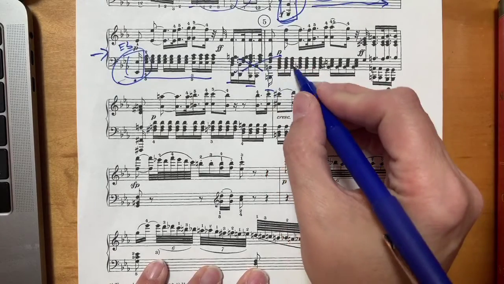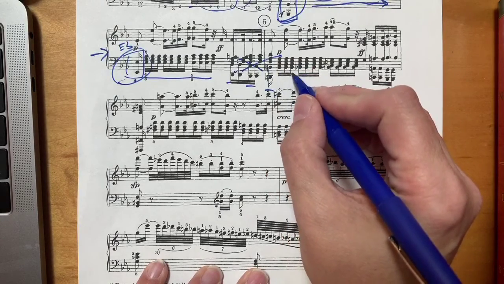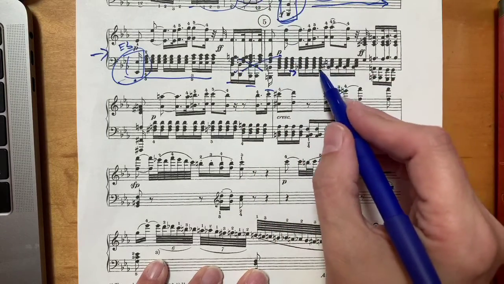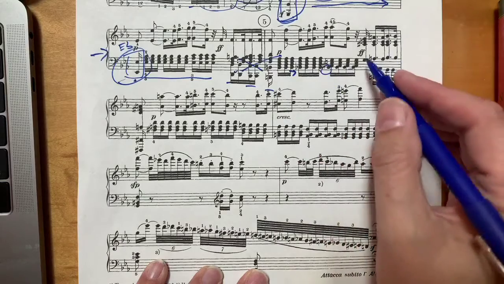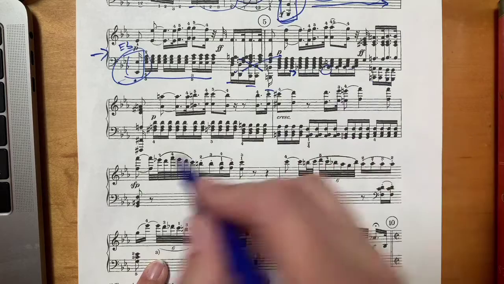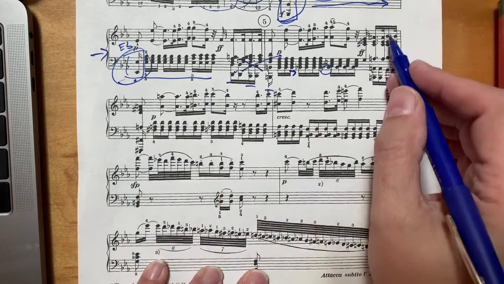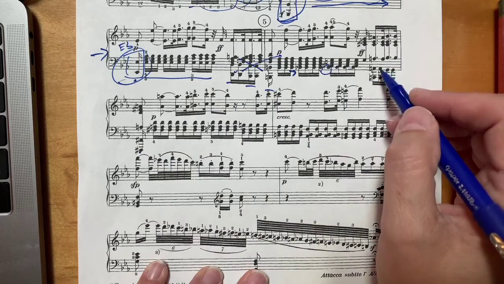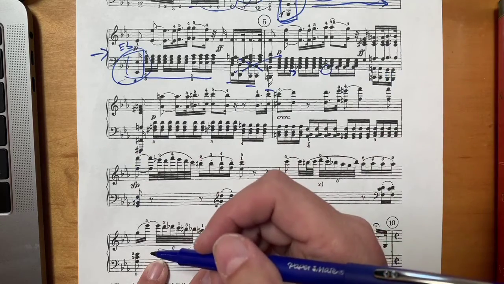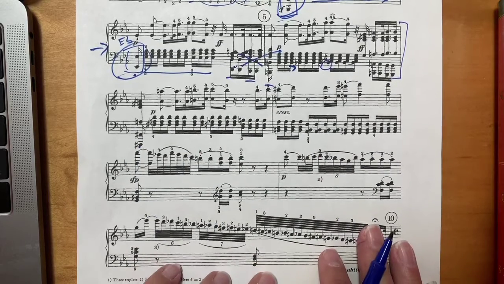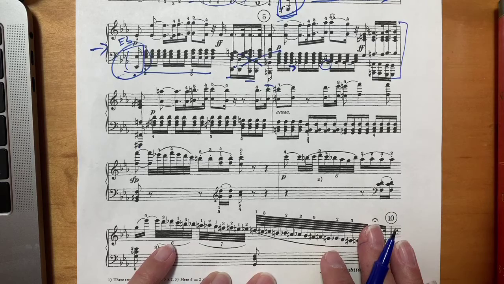And then the B flat slides down to B natural. That's the same thing we saw here. And then B flat, we get B flat, we get A, G, F sharp. And against that, we don't get F sharp, G, A, do we? Okay, so the voice exchange pattern breaks right here. Similar, but it's not exactly a voice exchange pattern.